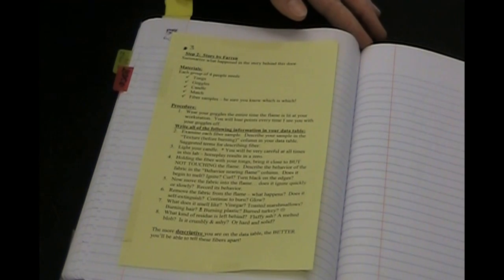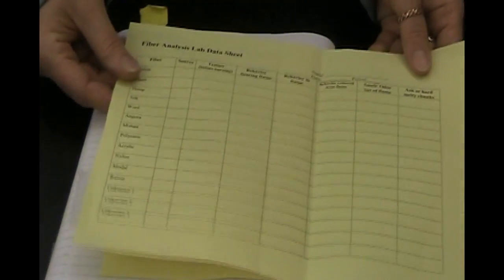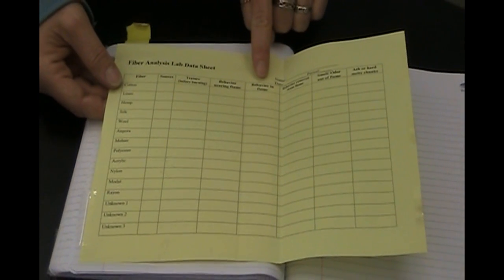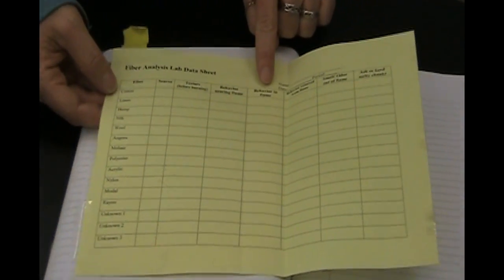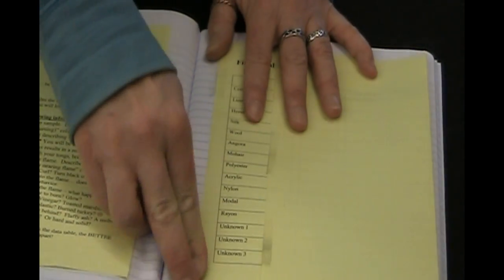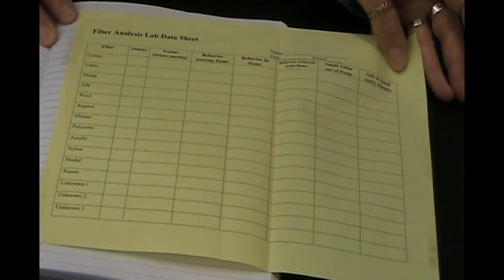On the page next to the instruction page, we're going to tape our data table. So go ahead and take your data table and you're going to fold it in between these columns. You're going to fold it between behavior in flame and behavior removed from flame. And when you fold it there, you're going to be able to see all of your fibers. We're going to put this on the page that's facing our instruction page so that you can open it up. So go ahead and tape that page also like a door.